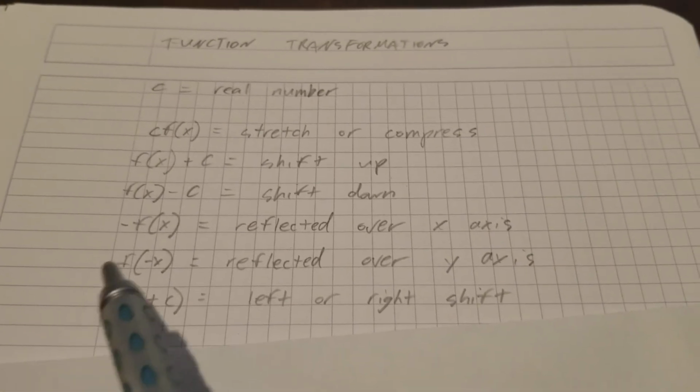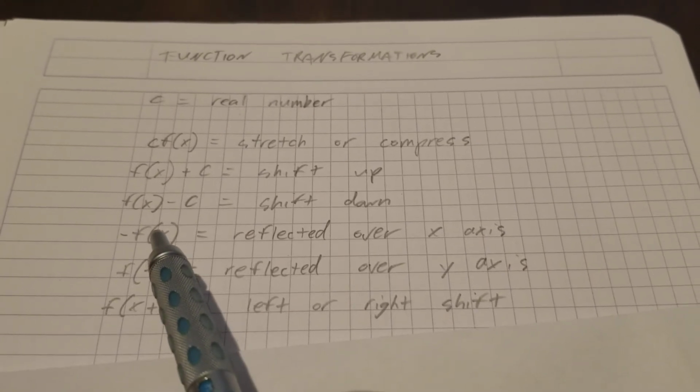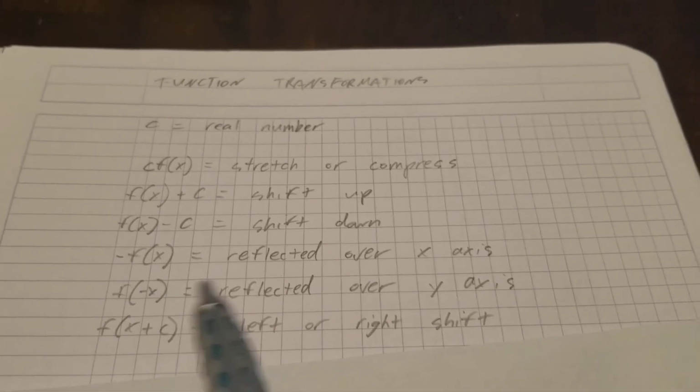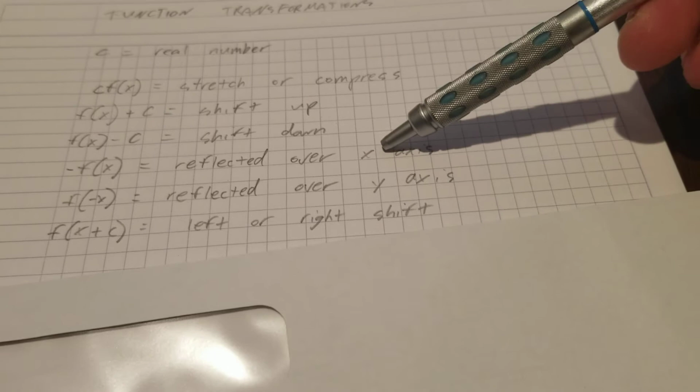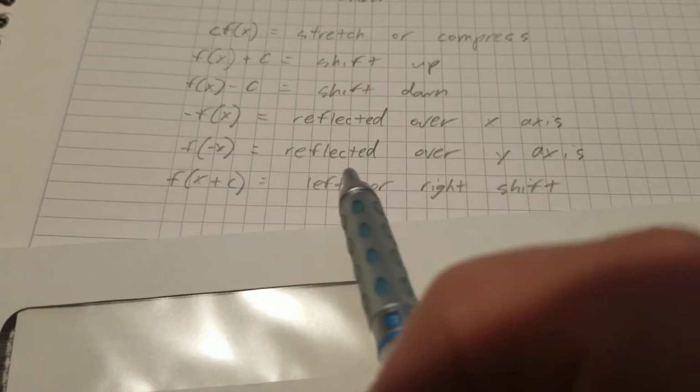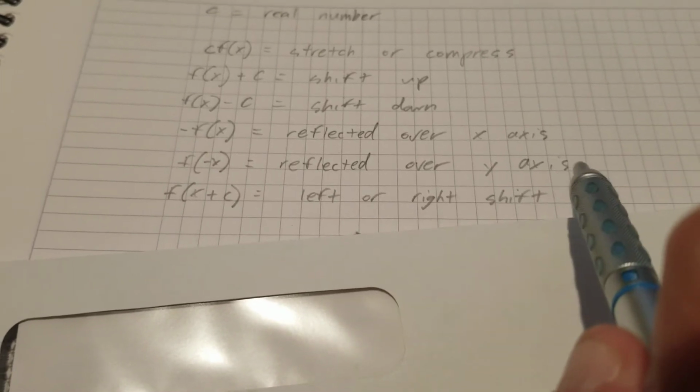If you've got a negative function, or if it's inside the parentheses, you're going to be shifting it over the x-axis or the y-axis. And then if you're adding it inside the function, you're going to shift it left or right.